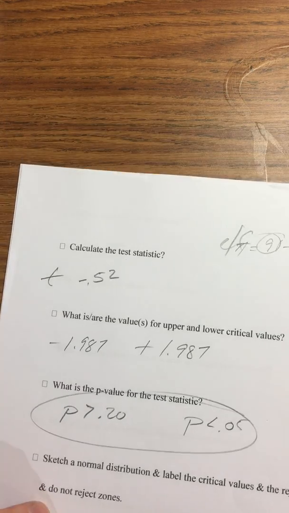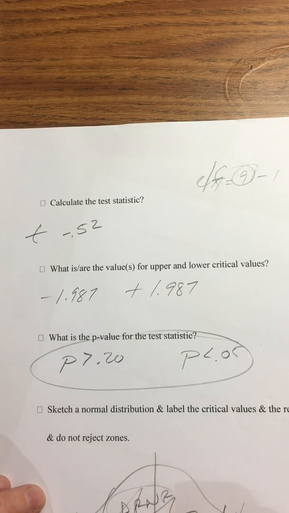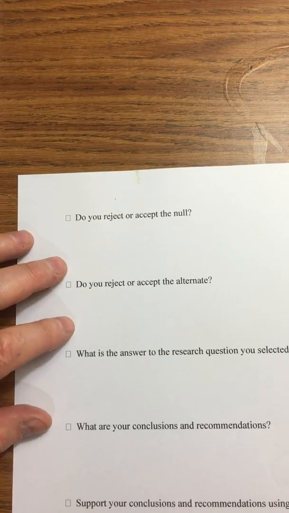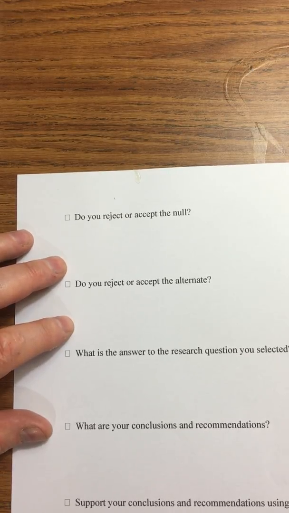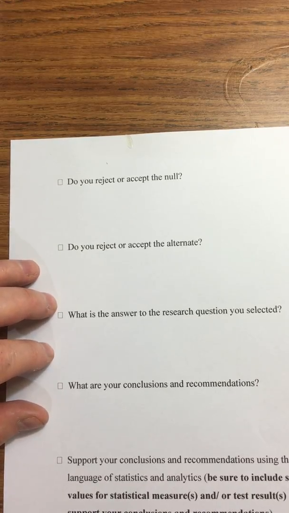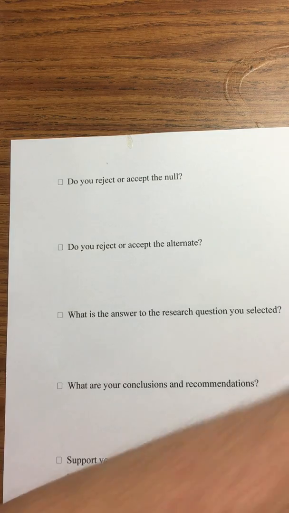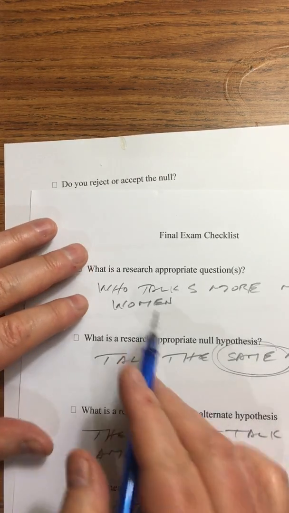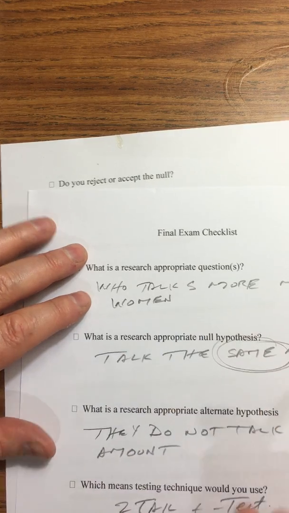But regardless, you are going to accept the null. There's not enough evidence. Do you reject or accept the alternate? You never got to the alternate, so you're going to reject the alternate. What is the answer to the research question? The research question that we were talking about was, who talks more, men or women?